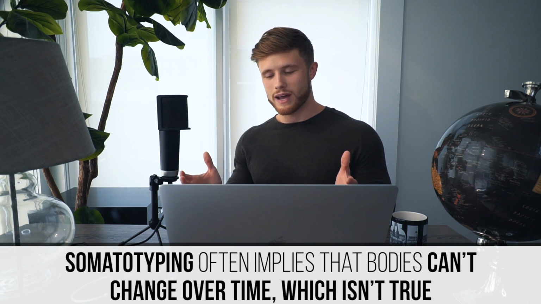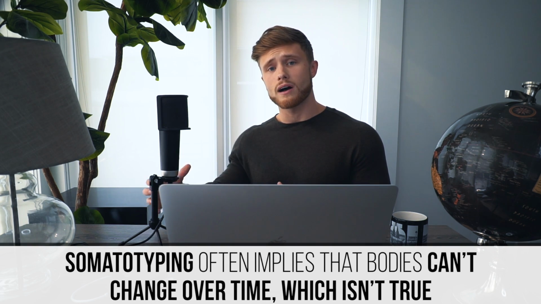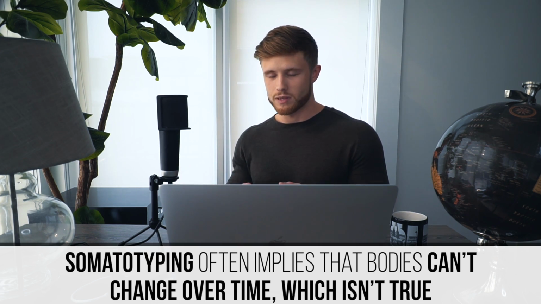It seems pretty obvious to me that athletes with different limb lengths and body measurements will be better suited for different sports, but that just doesn't seem relevant to how somatotypes are commonly used in fitness circles. Another issue I have with somatotyping is that it tends to put people in a box, implying that they can't change their body type over time, which simply isn't true.